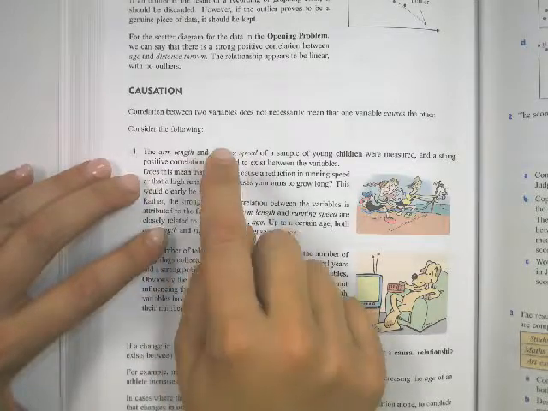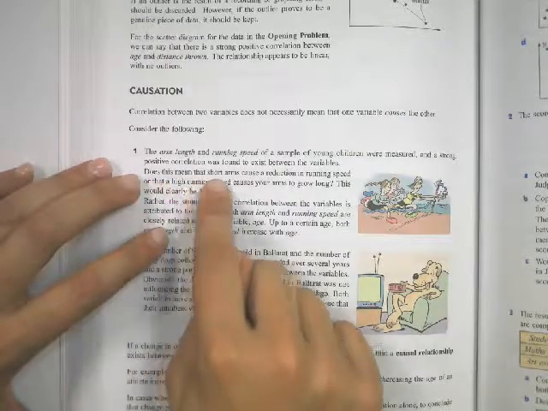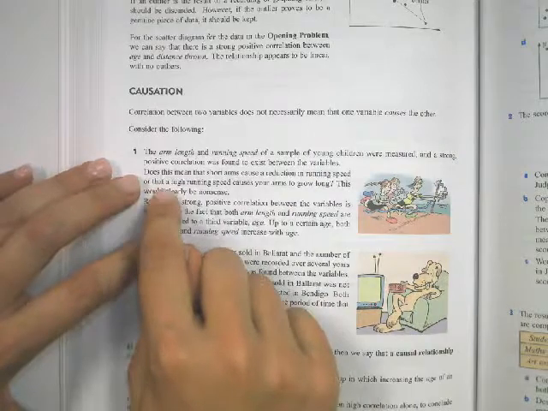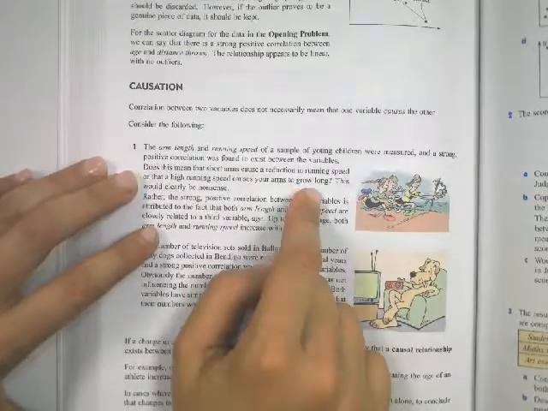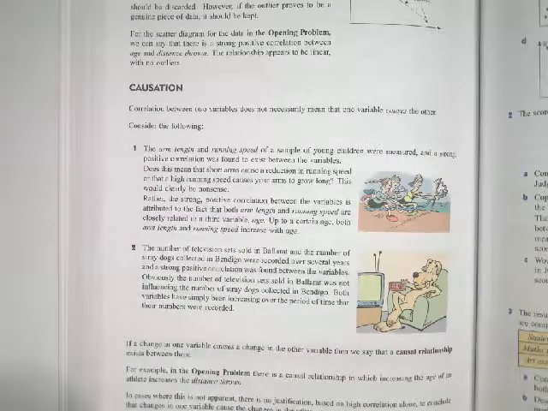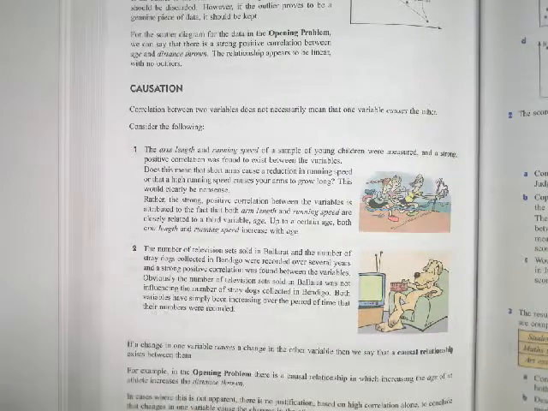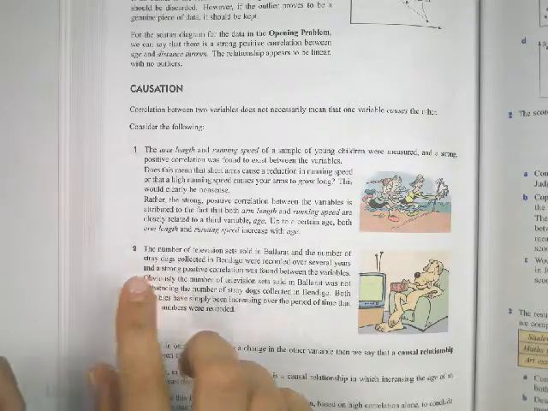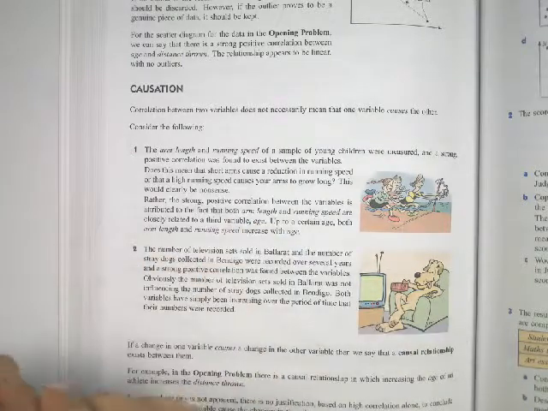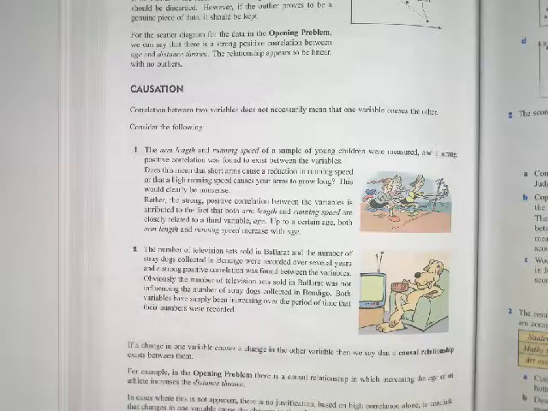So the greater arm length, the faster you can run. Does this mean that short arms cause reduction in running speed, or that a high running speed causes your arms to grow long? This would clearly be nonsense. Okay? So we need to be careful that just because they are related, or even linearly related, they don't necessarily cause one another.